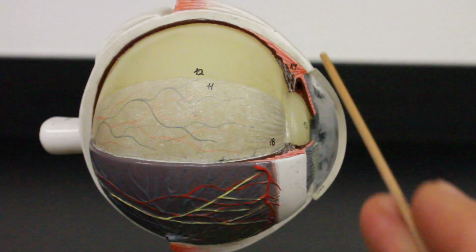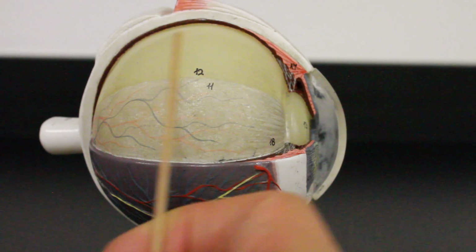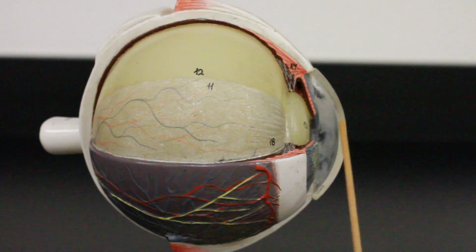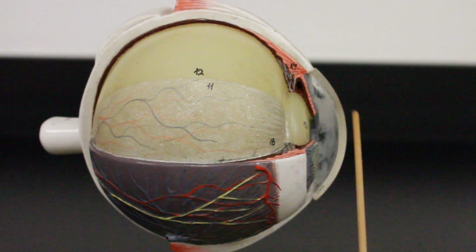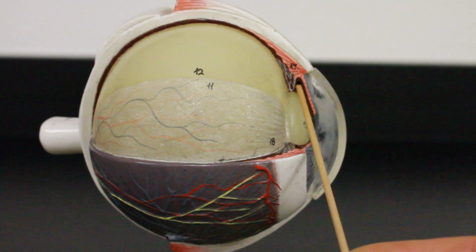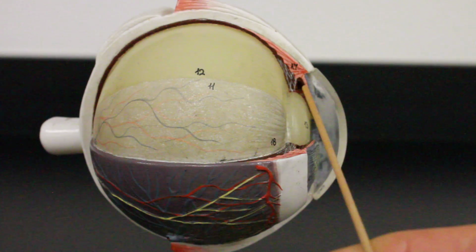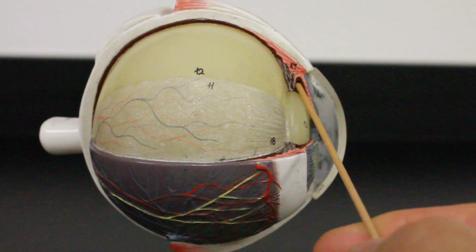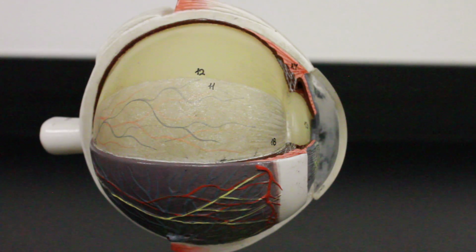So let's review. You divide the eye into two spaces. The lens divides it into a posterior cavity and the anterior cavity. The posterior cavity is filled with vitreous humor. The anterior cavity is subdivided into a posterior chamber behind the iris and the anterior chamber in front of it, filled with aqueous humor, which flows from the ciliary body out through the pupil and into the canal of Schlemm, or scleral venous sinus.